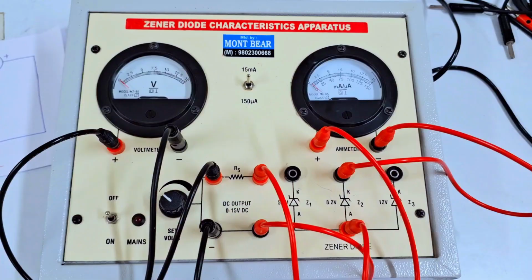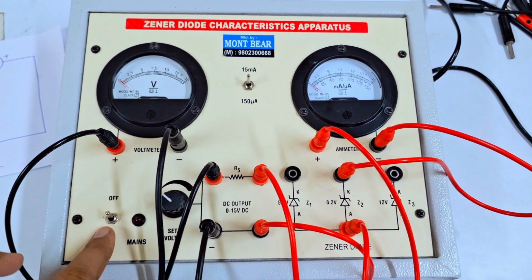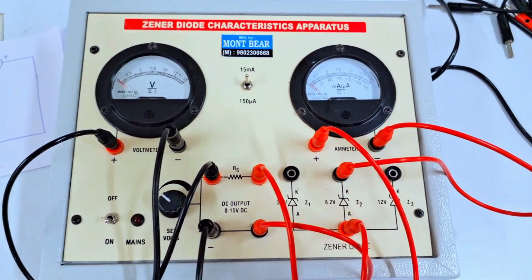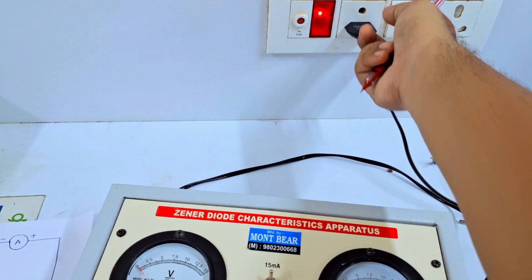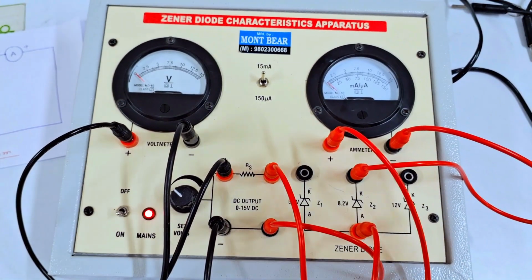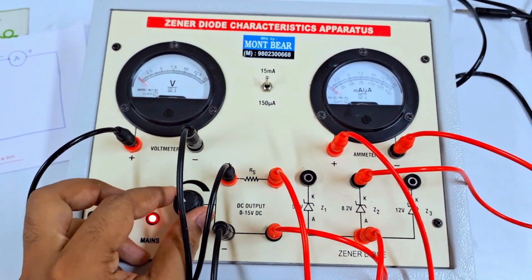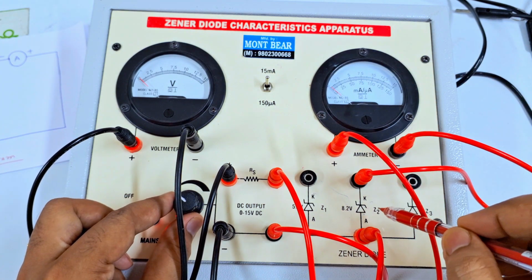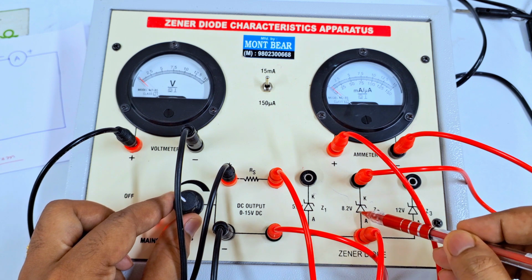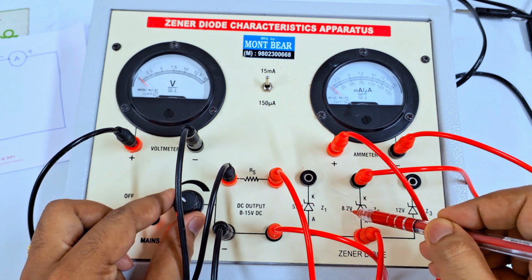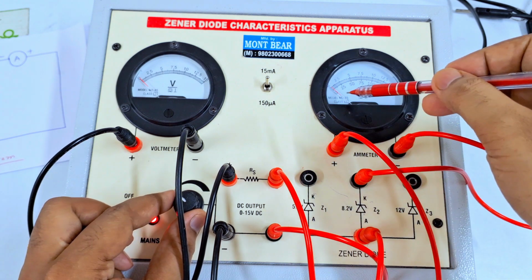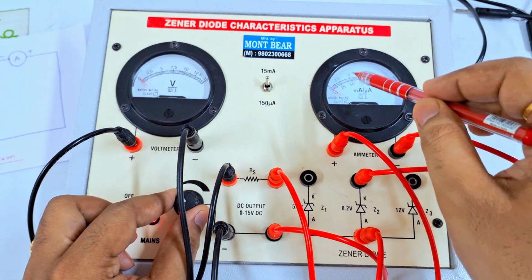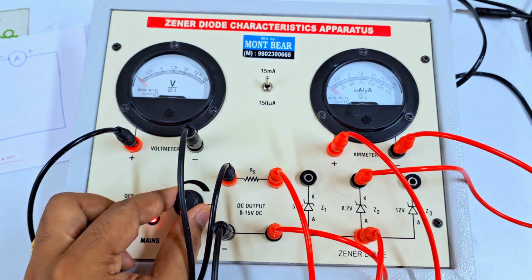Now we'll switch on the power supply. This is the power supply on off switch, and I have to turn it on. Before that, I first put the supply on over here. Now I have to vary the voltage until I get a deflection in the ammeter reading. Since I have chosen this Zener diode, its breakdown voltage is 8.2 volt. That means before 8.2 volt, I cannot get any deflection in the current. When I reach 8.2 volt, there must be a deflection in the current.